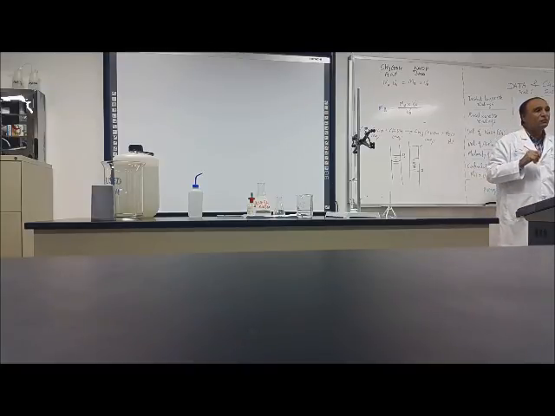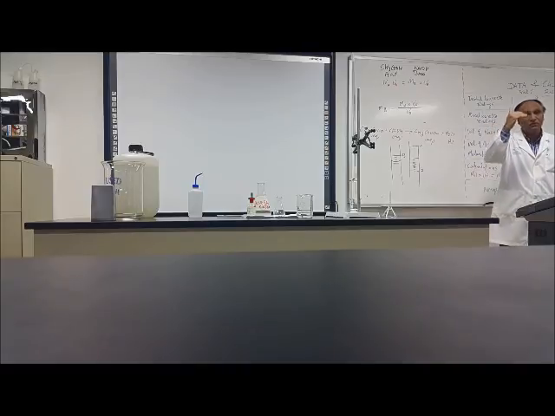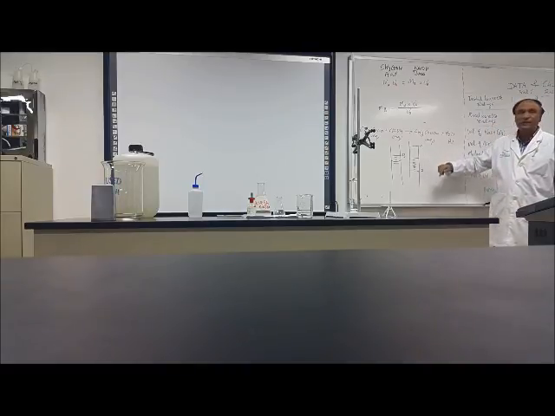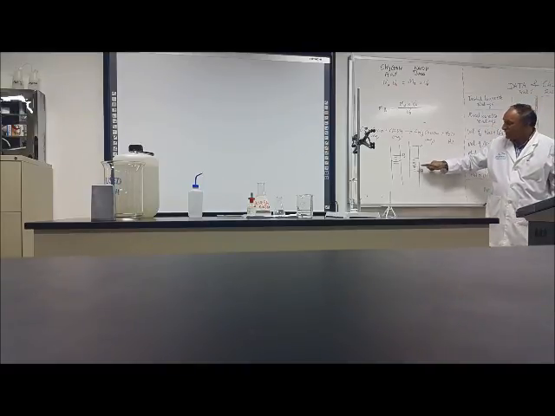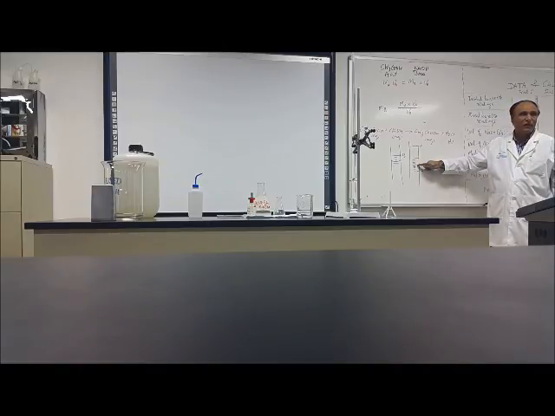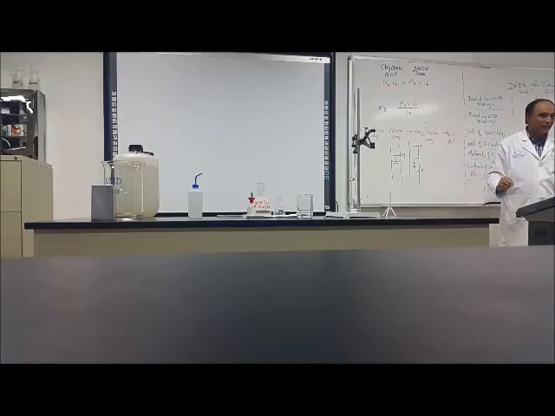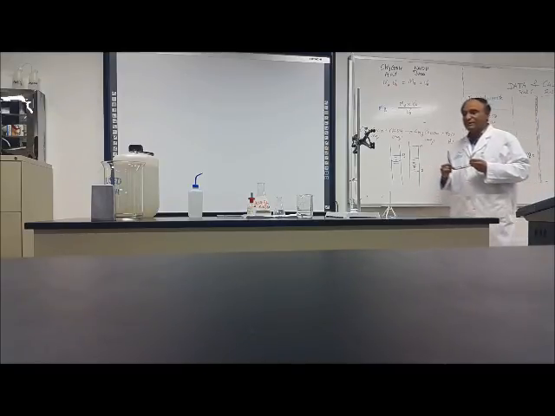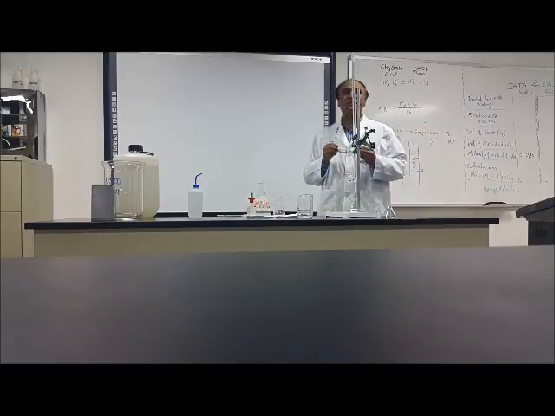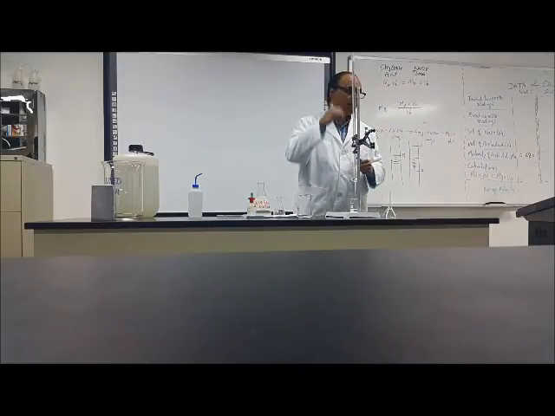Each line is equal to 0.1. Because this is 1, so that will be 0.1. In the middle, there is a big line, 0.5. If it is coming at the middle one, then it is 1.5.